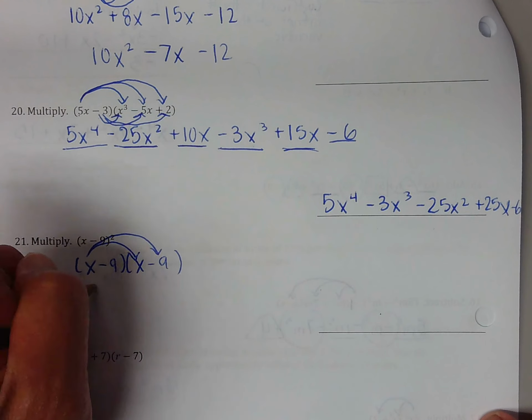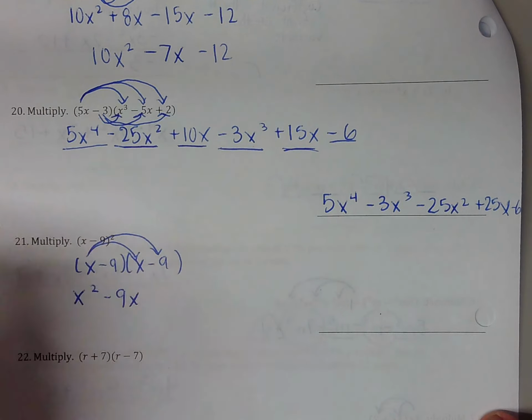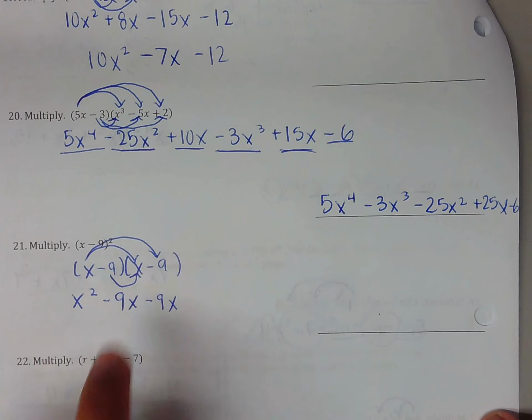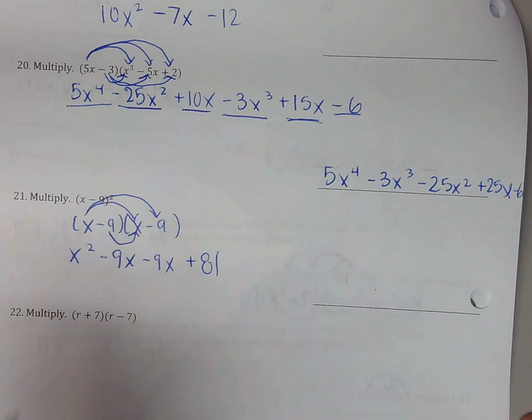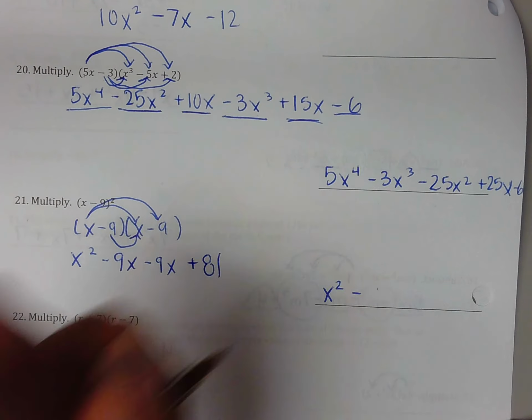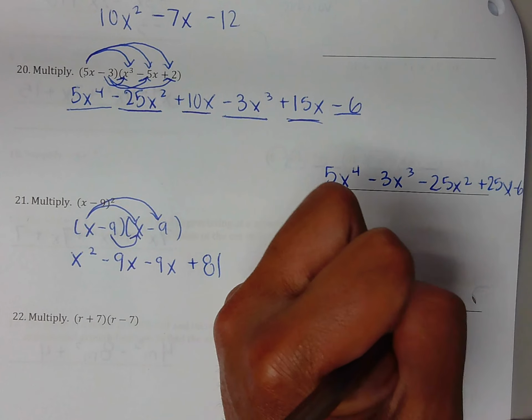x squared. X times negative 9 gives us negative 9x. Negative 9 times x gives us negative 9x. And then negative 9 times negative 9 gives us positive 81. So combining like terms, after that we get x squared minus 18x plus 81.